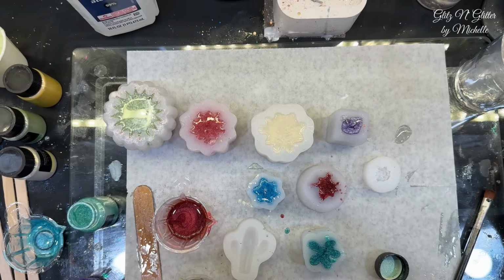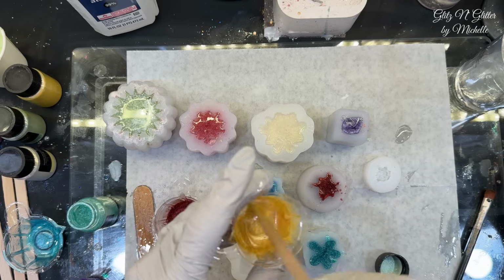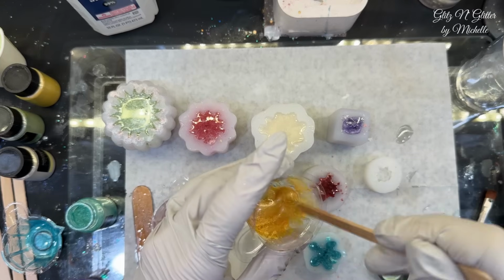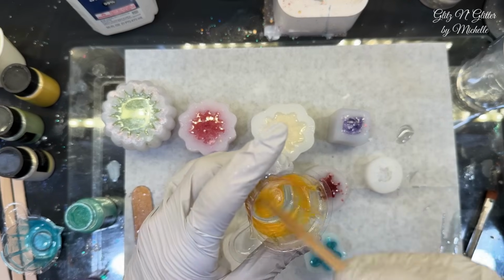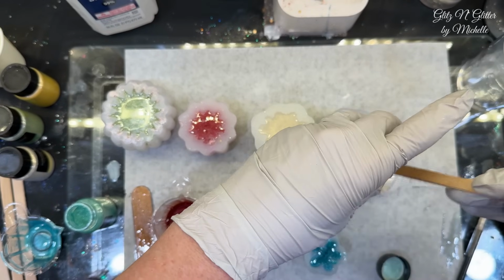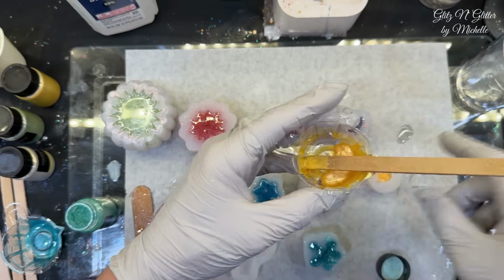Yellow, purple. I'm going to use the green one more time. So 4 ounces is almost exactly the amount. What a good guess. Well, I'm not done yet, but it's going to be super close.